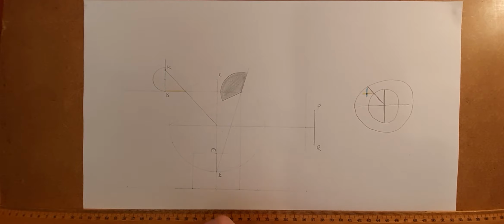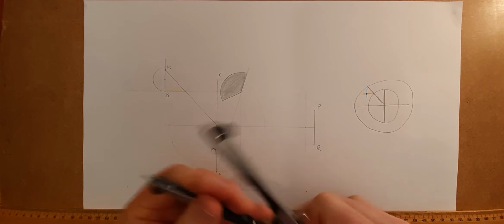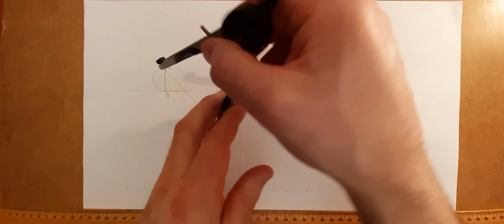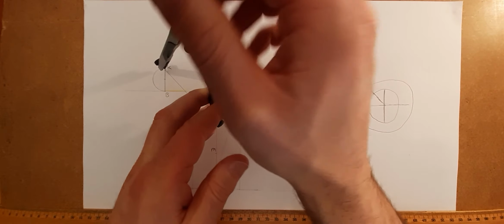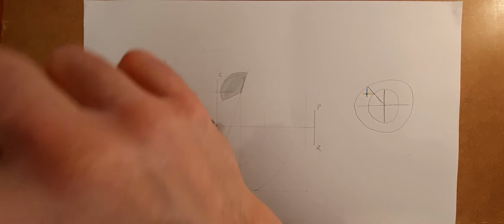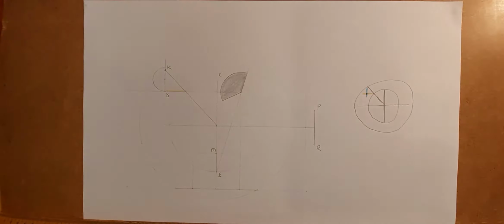So now I can stretch out my compass, put it there in the center, and I can go ahead now and draw the major circle. So once you can draw the major circle, then you can create your ellipse.